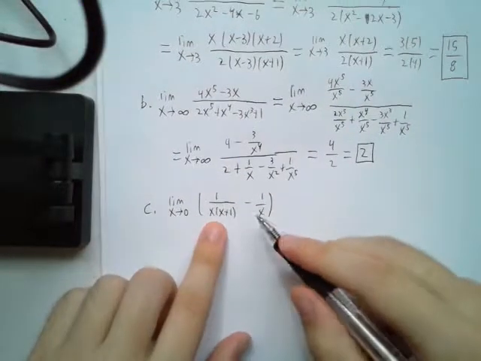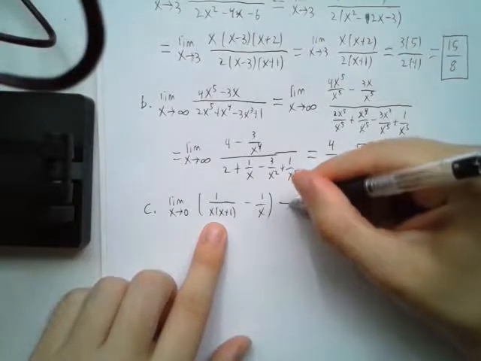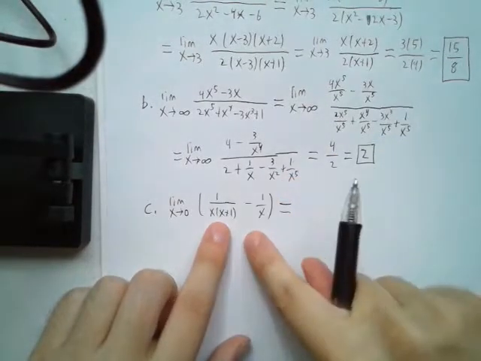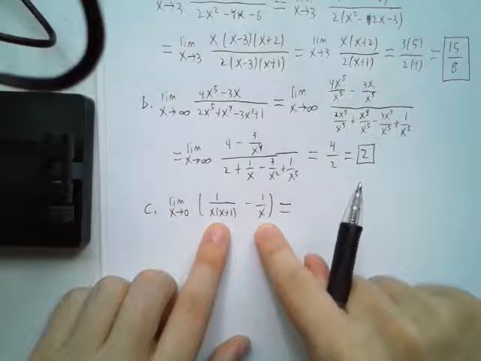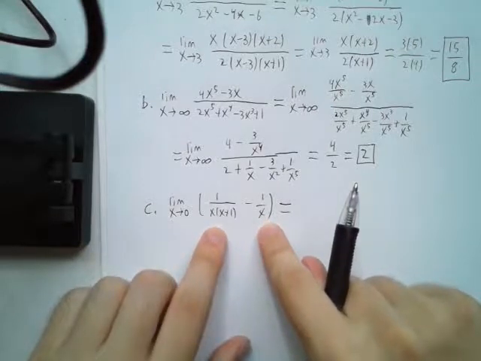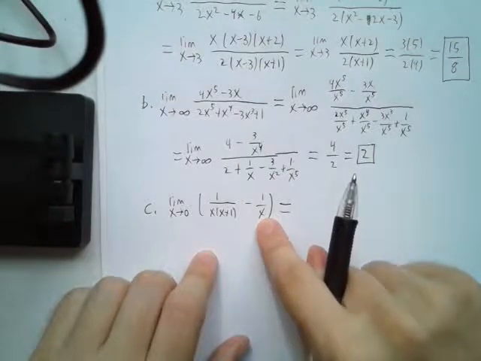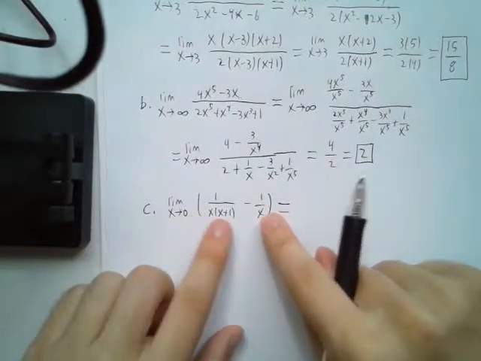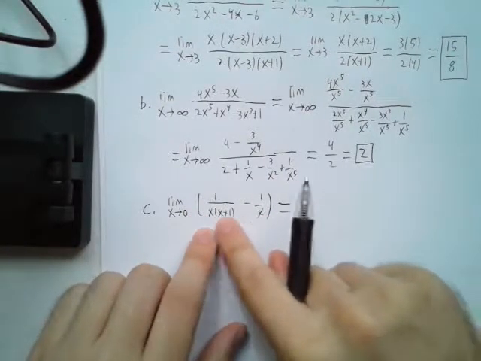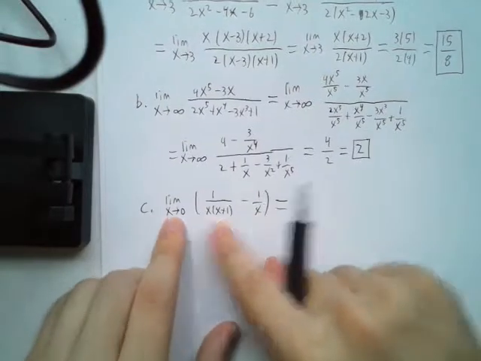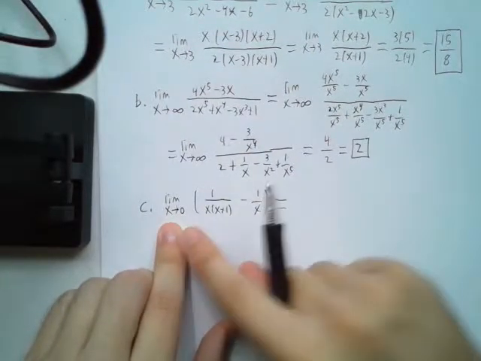So we can't, for example, split it up into a difference of the two limits using one of the limit properties, because the limit as x goes to 0 of this does not exist, and the limit as x goes to 0 of this does not exist. So we have to do some simplification of this quantity inside parentheses before we can deal with the limit.